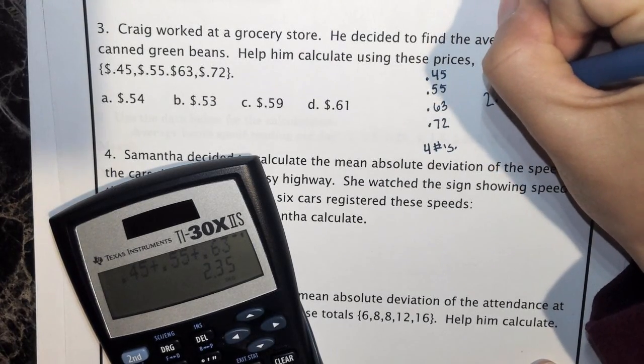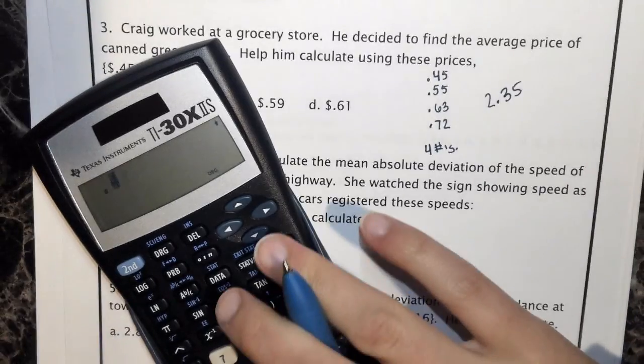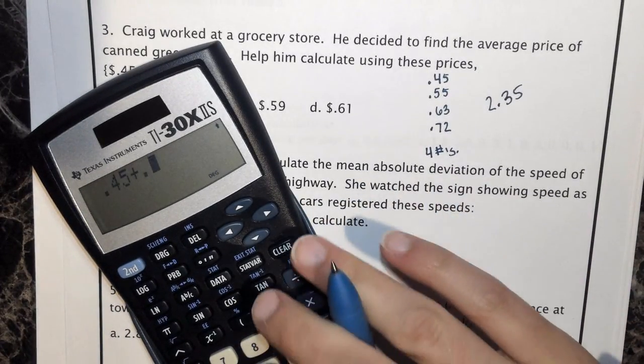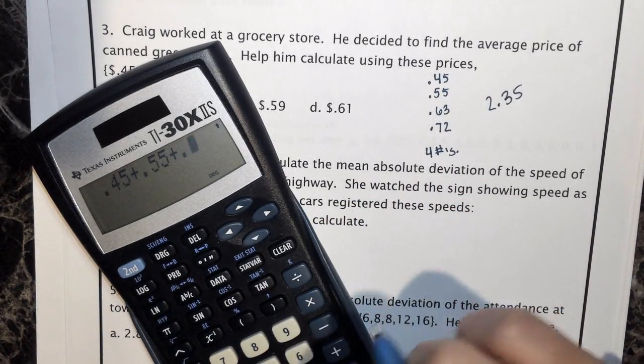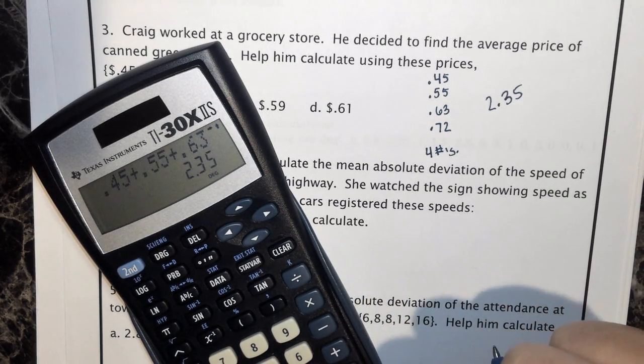When I added them, I got 2.35. I'm going to check that one more time, just because when you are using decimals, you should always check. Make sure when you're using decimals, because sometimes you might forget to put it in, you might put it in the wrong spot. I got the same number.